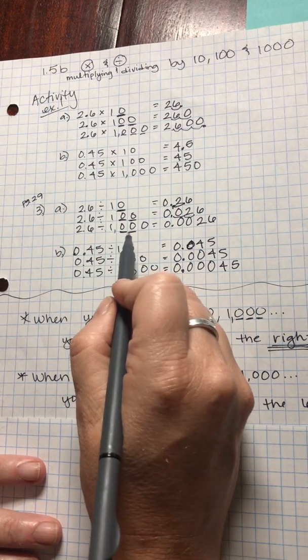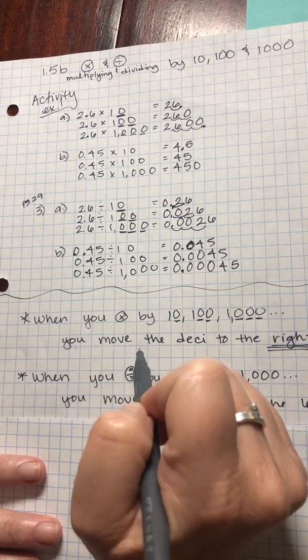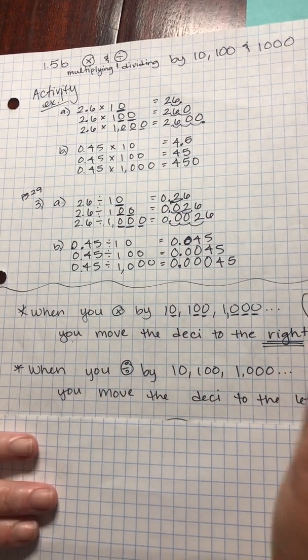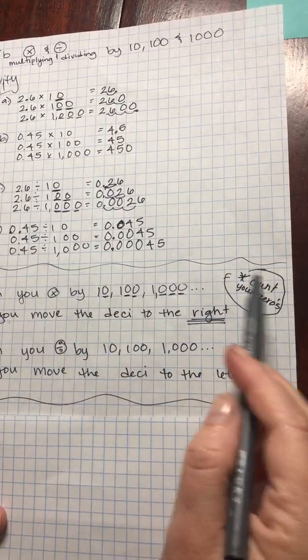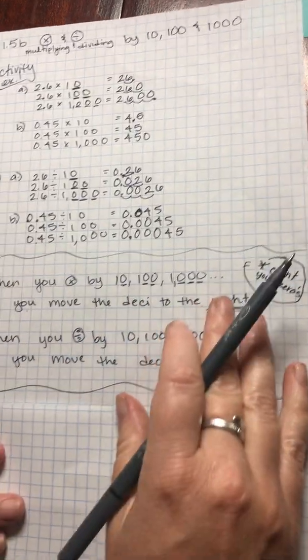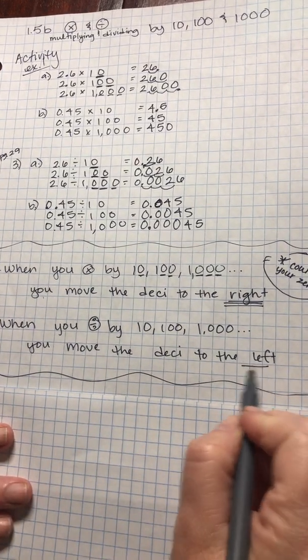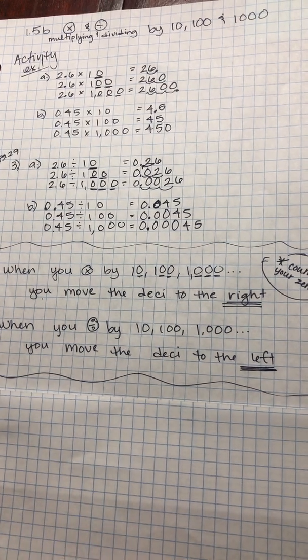And when we had 3 zeros, it moved to the left 3 spaces. So it's always going to be count your zeros for both multiplication and division. But it's important to note that when we're dividing, our decimal moves to the left because those numbers need to get smaller.